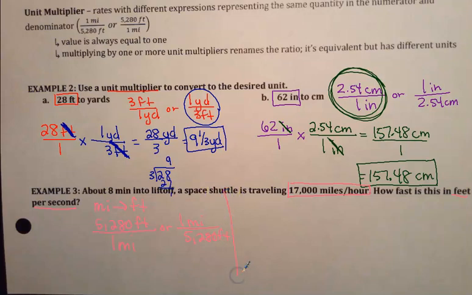Okay, our next conversion. Okay, we're going from hours to seconds. Okay, so we need to go from hours. I tried to change color and I failed, to seconds. So we know 1 hour equals 60 minutes. Right? Because in order to get from hours to seconds, we might have to get to minutes first.